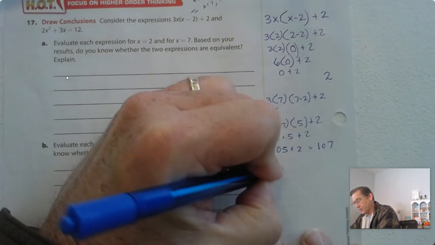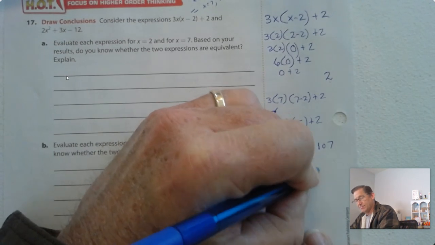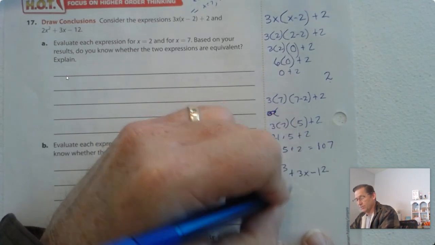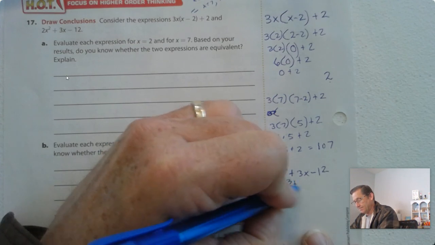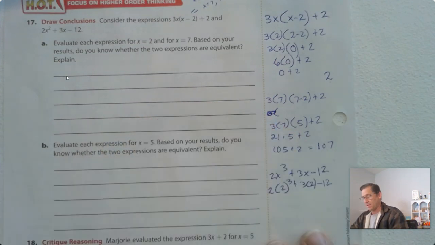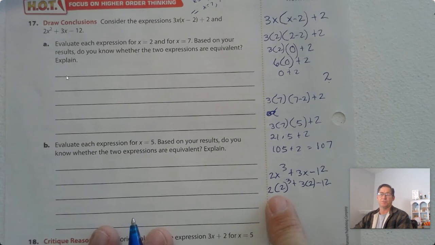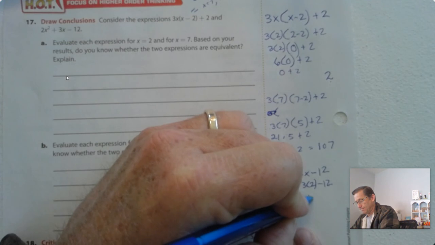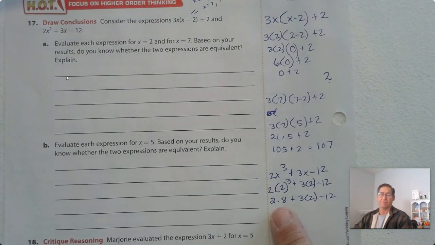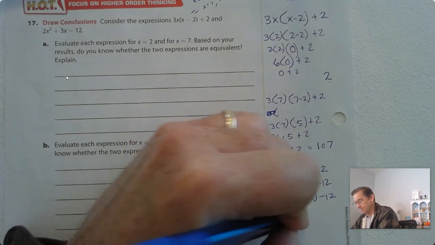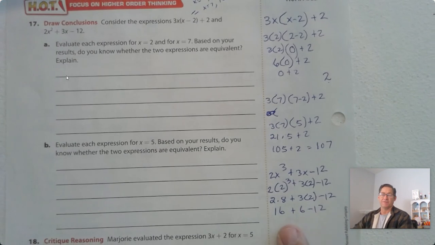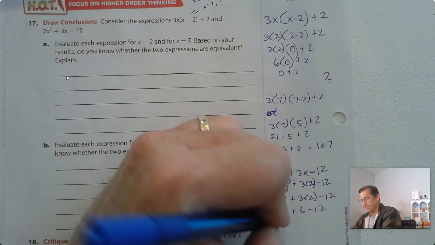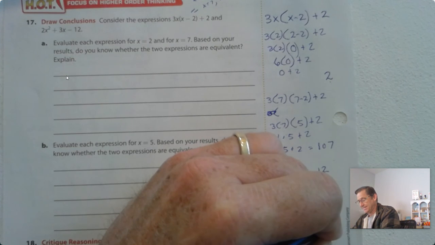So 2x cubed plus 3x minus 12. Substitute 2 for the x. So we have 2 times 2 to the third plus 3 times 2 minus 12. Do the exponents first. 2 to the third is 8. Okay, now we have multiplication, addition, multiplication, subtraction. Do the 2 multiplications. Okay, we have addition and subtraction, so we're just going to go left to right. 22 minus 12 is 10.